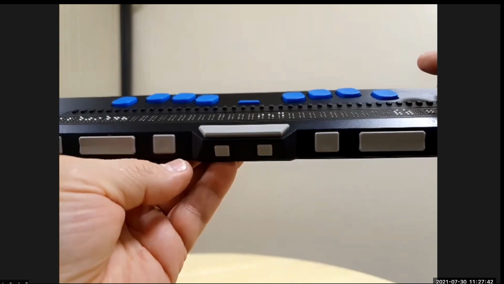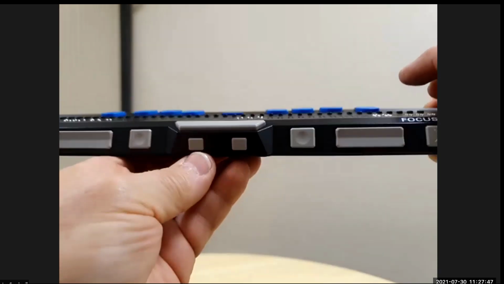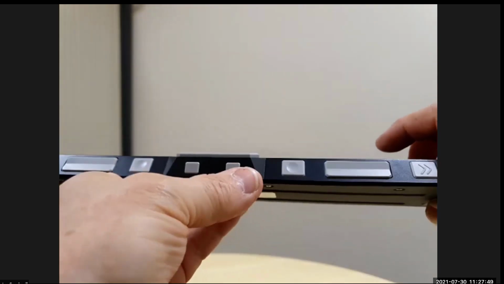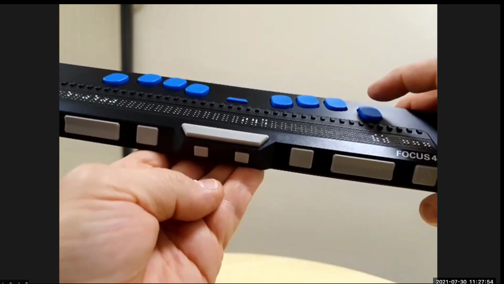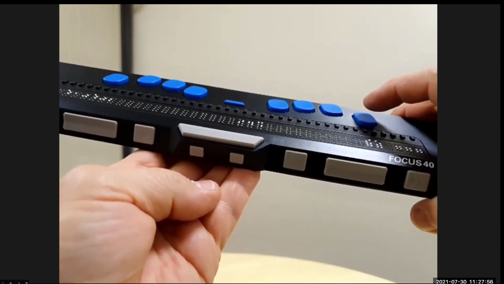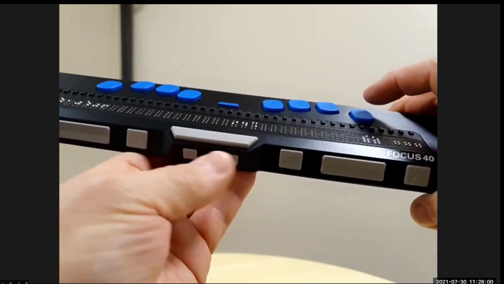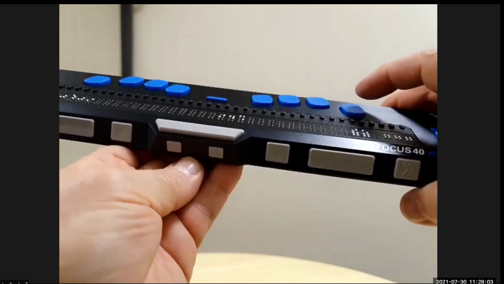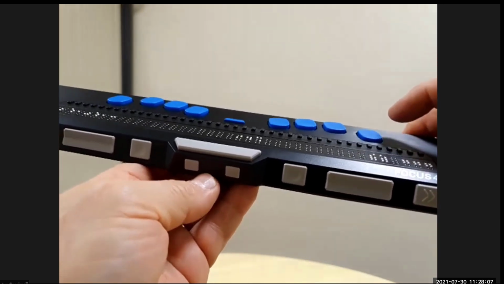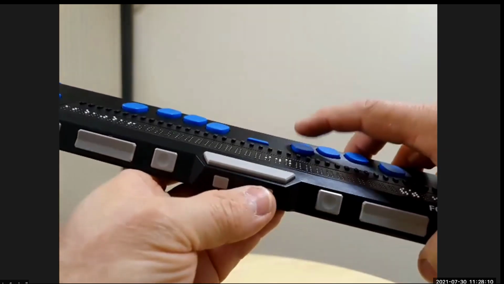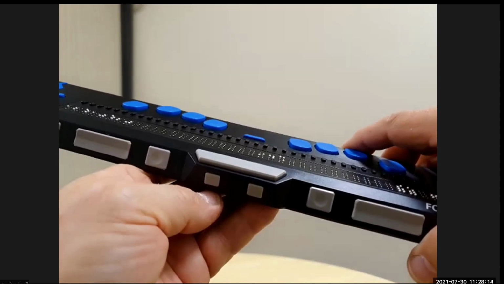Directly below the space bar in the middle, you have the left and the right shift keys. Now, don't be confused. They do not do the same thing as the left and right shift keys on a standard keyboard. You do not use them for capital letters. They're used for commands. So pressing left or right shift in conjunction with something else. So for example, pressing the right shift in conjunction with dot 4 will bring up the start menu or the start screen when you're using this display with JAWS. So don't get them confused with the left and right keys on your number pad.